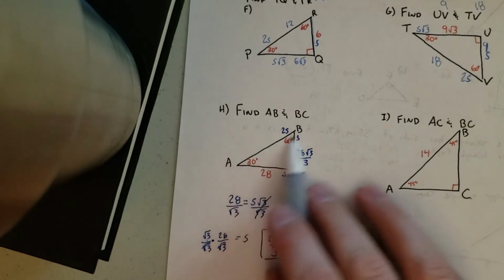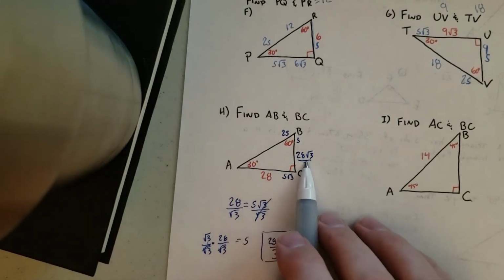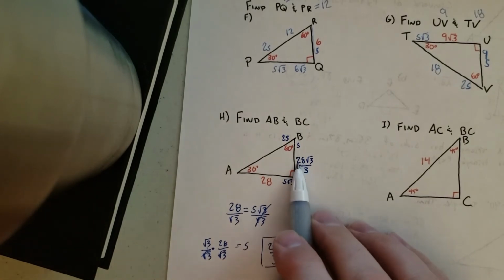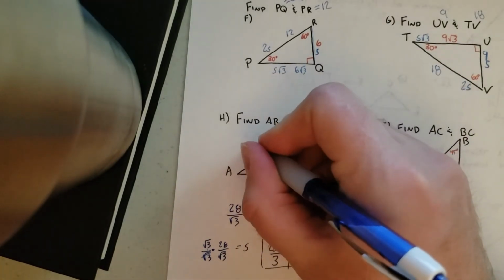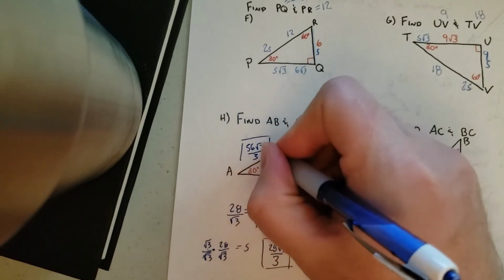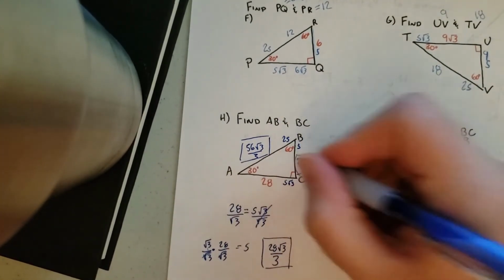Well, if I want to find my AB, I now have to times this by 2. So in other words, I times the top by 2. 28 times 2, well, that's going to be 56 square roots of 3 over 3. So there is my hypotenuse. There is my short leg.